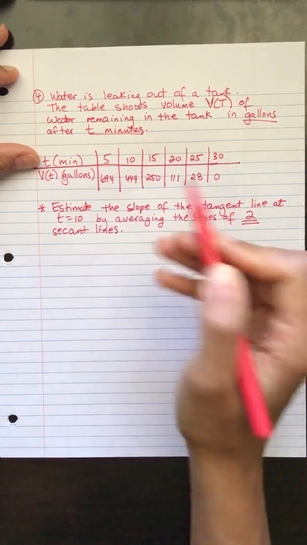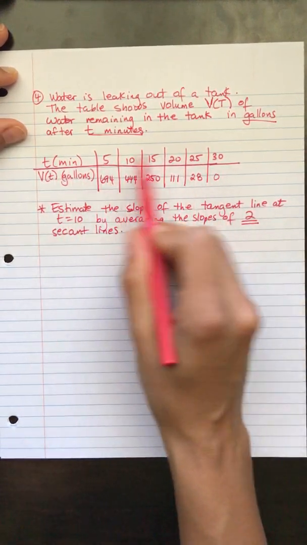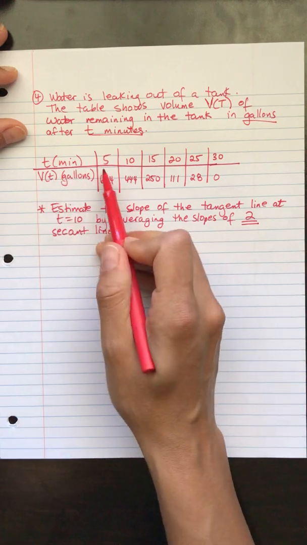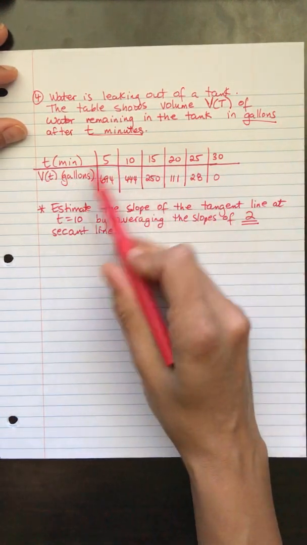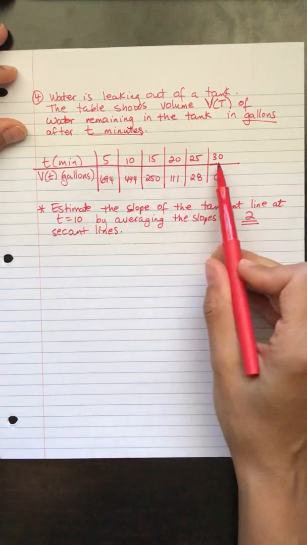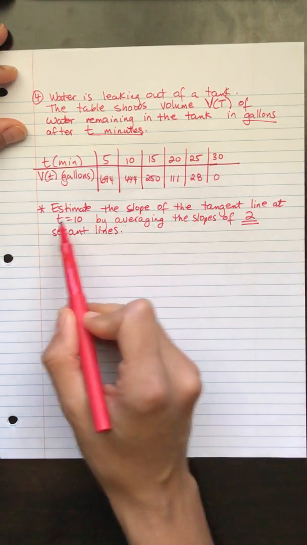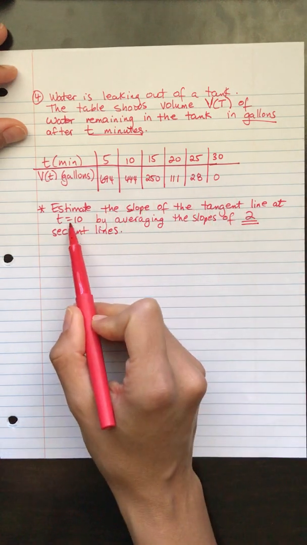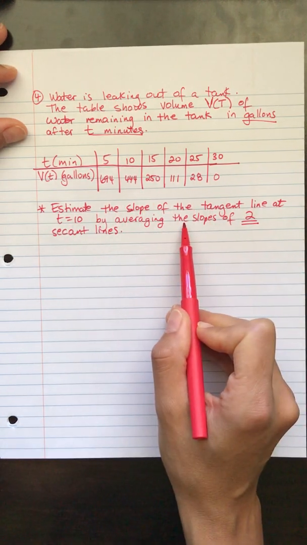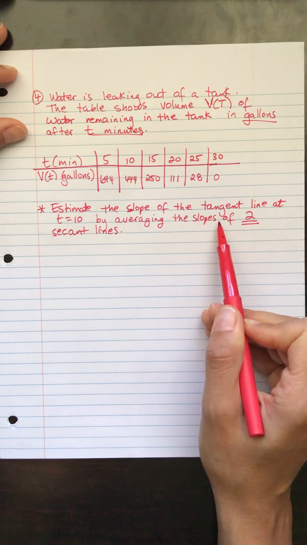You guys, if I don't have a function to plug into, like they never said, oh, velocity equals 10t minus 1.86, whatever. I don't have a function. I just have a whole bunch of table of values. The only way I'm going to get an approximate slope of tangent line is if I take two secant lines, get their slopes, and average them. But you have to know which.